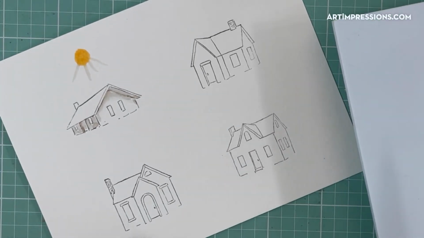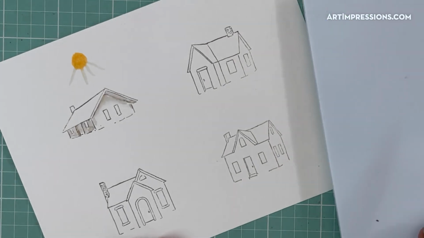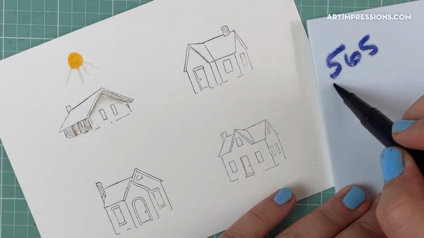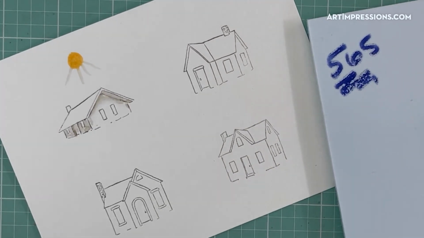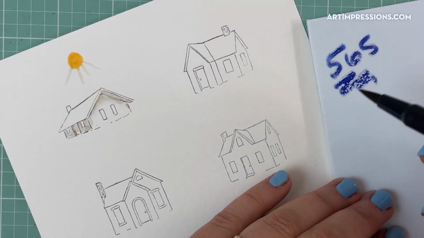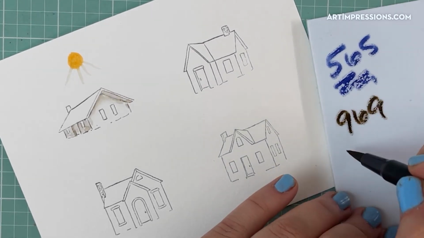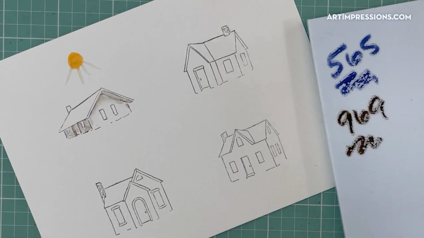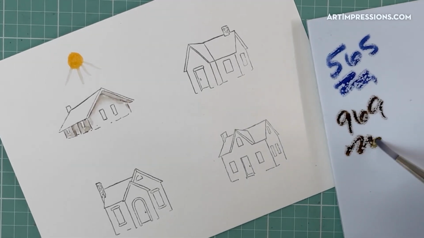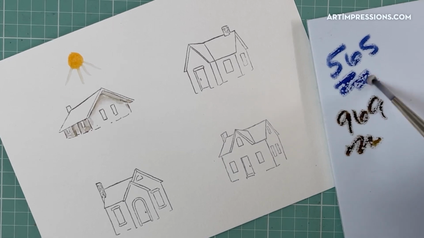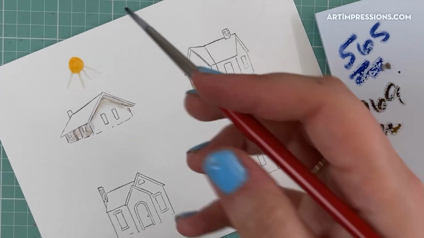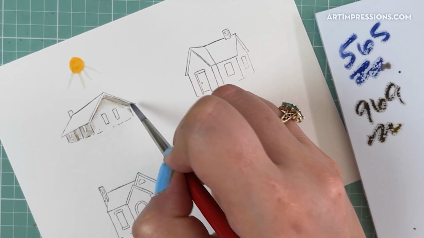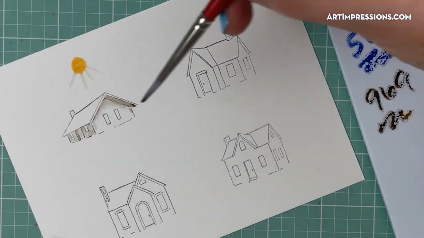I'm going to take my little palette here and put on 565 and 969. These are the only two colors I'm using, and then also the twin tones, because you know I love doing the contrast, so I use the twin tones a lot. To make that nice gray, I'm just going to mix a little bit of these together. Then I'll take that nice gray and just drop it right into that roof.